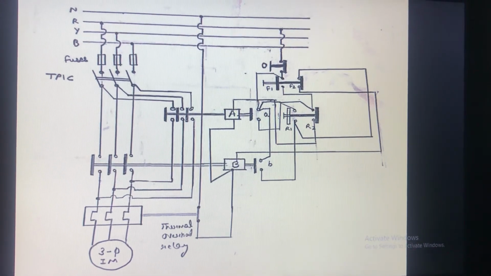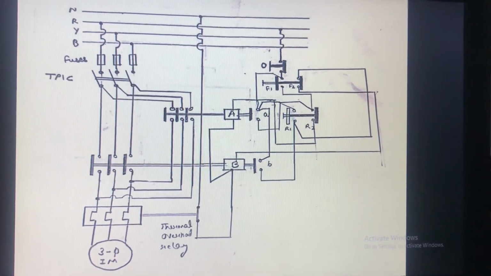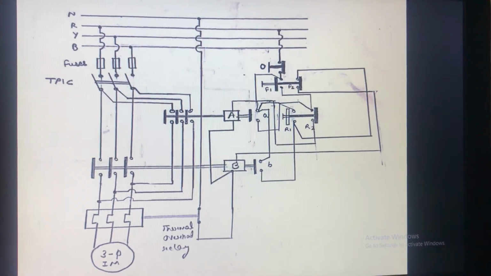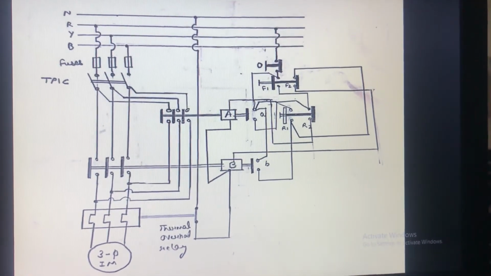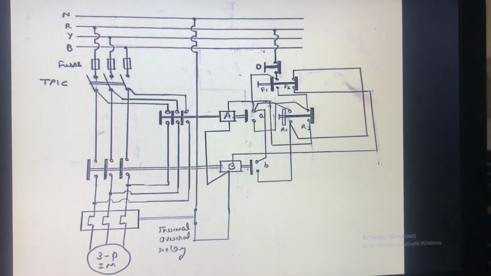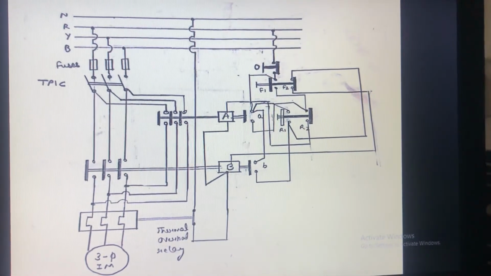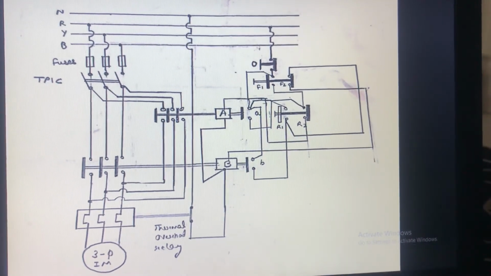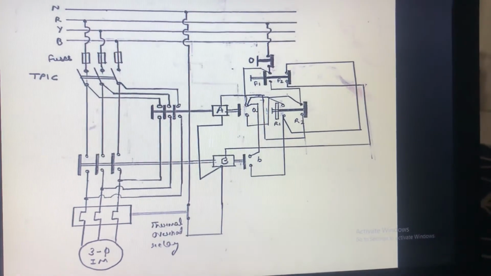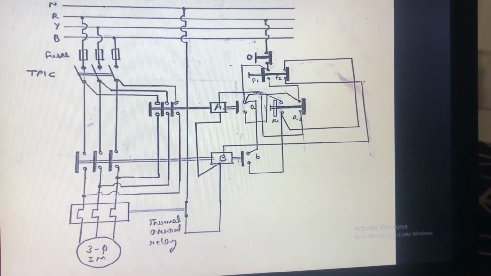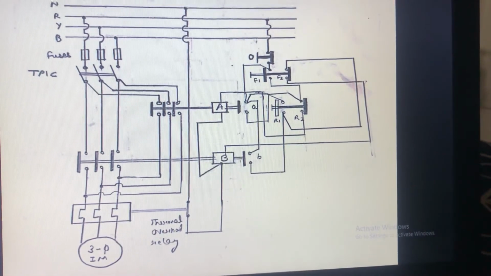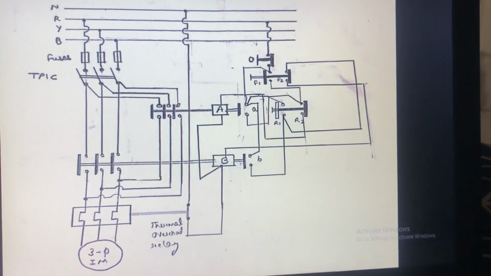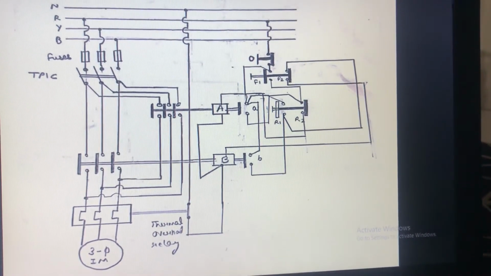Now in this case, we have reversed two phases, that is R and B. Phase Y is intact. So the R phase is now connected to the B phase. You can see in this diagram, and Y to the Y because it is intact here, and B to the R. So we have interchanged two phases, that is R and B. So in this case, the direction of the motor will get reversed. Now let us check how it gets reversed.